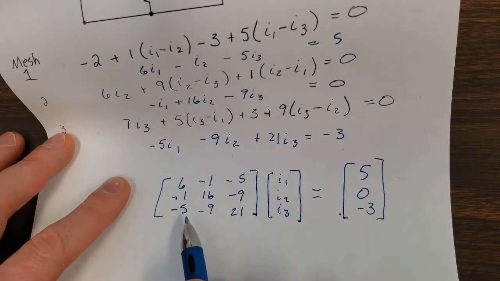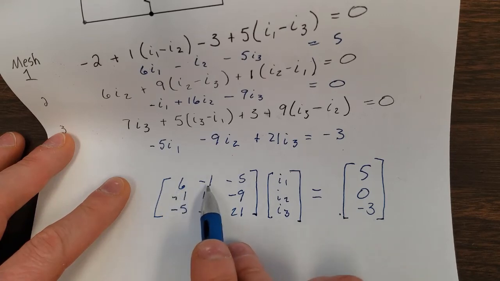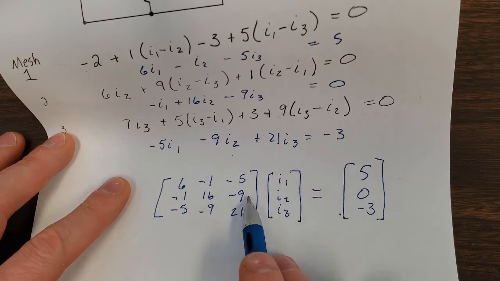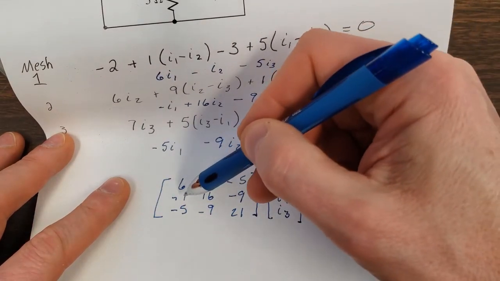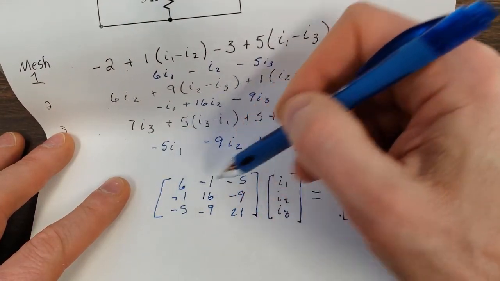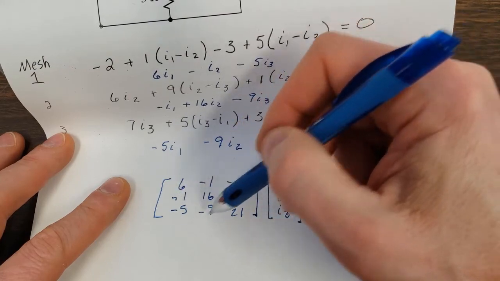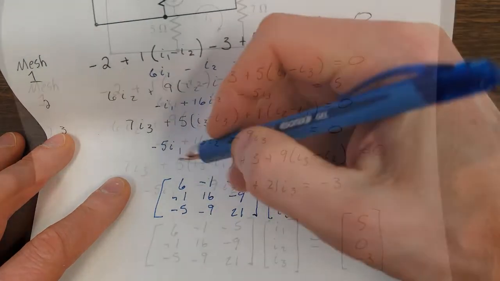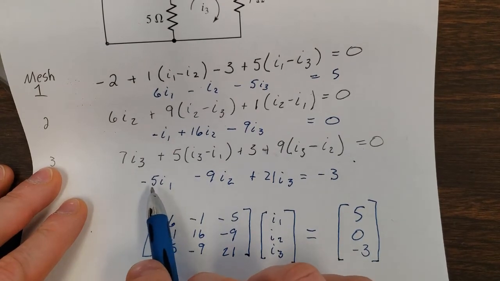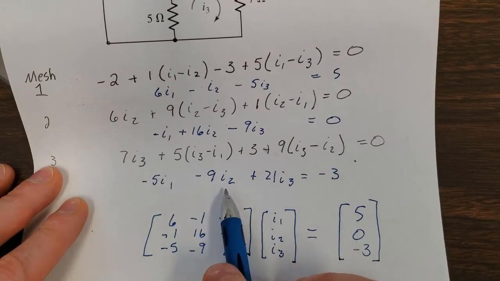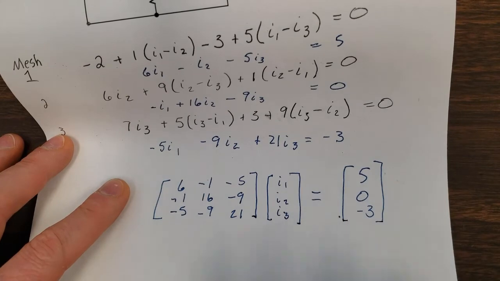So when we put this into the block linear form, we have 6, negative 1, negative 5, negative 1, 16, negative 9, negative 5, negative 9, 21. Let's check it out. Do we have off-diagonal symmetry? We do. Negative 5, negative 5, negative 1. We've got the off-diagonal symmetry. That's good news. And we also have positive diagonal elements. So this is all we were asked to do.